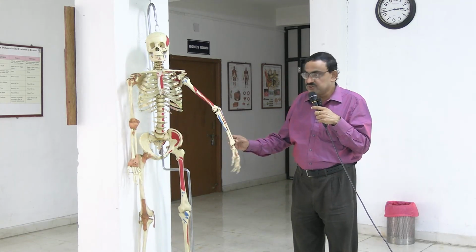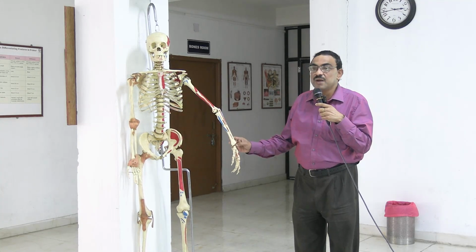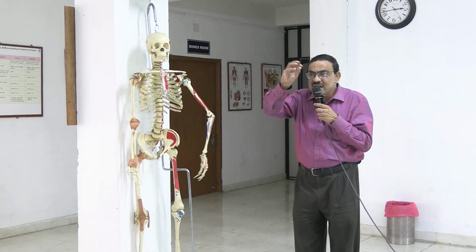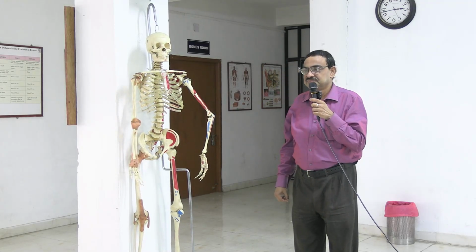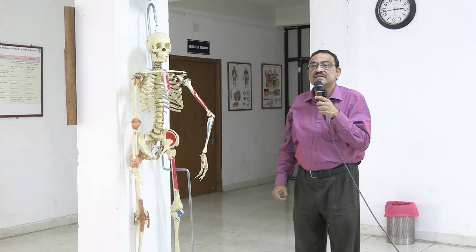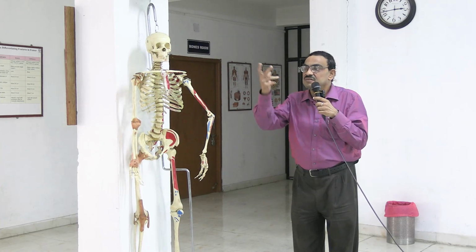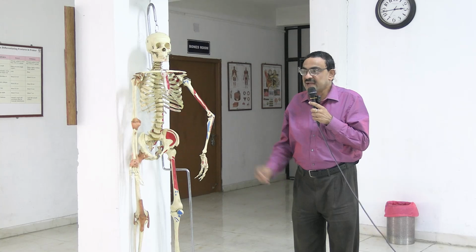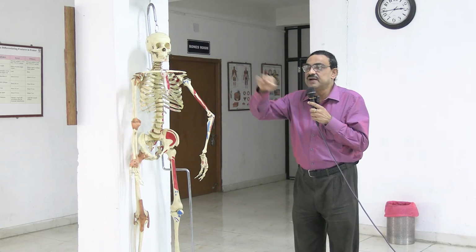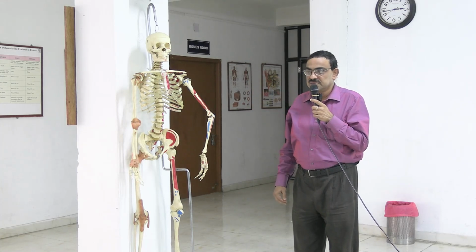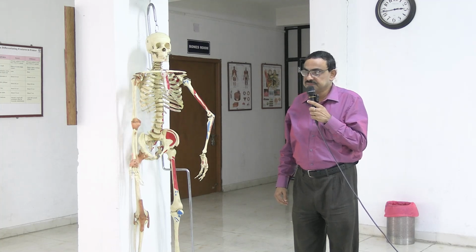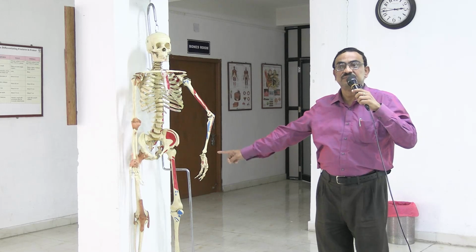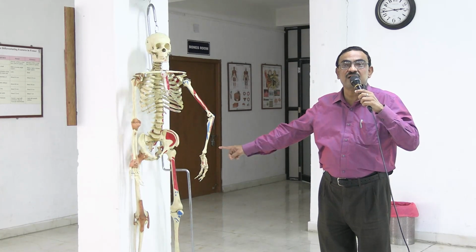And this posterior interosseous nerve in the lower part forms a pseudoganglia. There is swelling over the nerve. That is called pseudoganglia. Pseudoganglia means not real, pseudo. Actually, it is a covering of the connective tissue over the nerve. This pseudoganglia is present here in the posterior interosseous nerve.